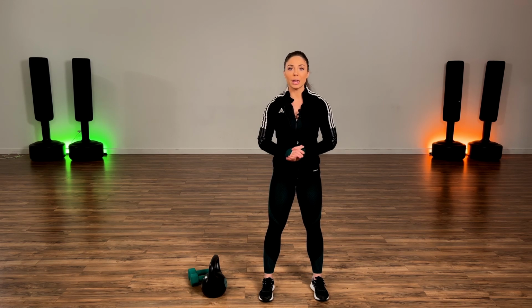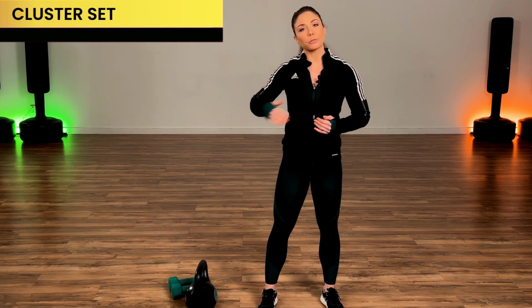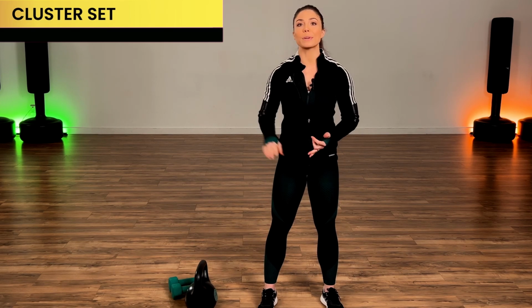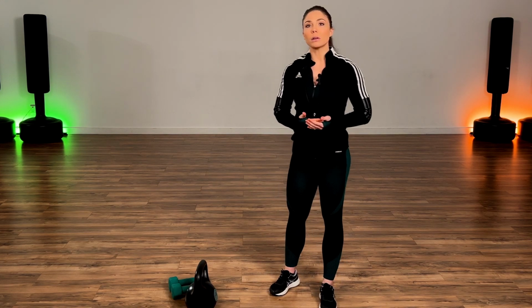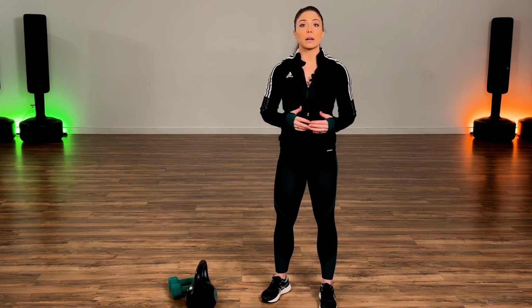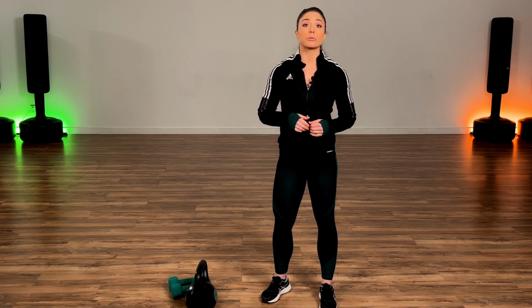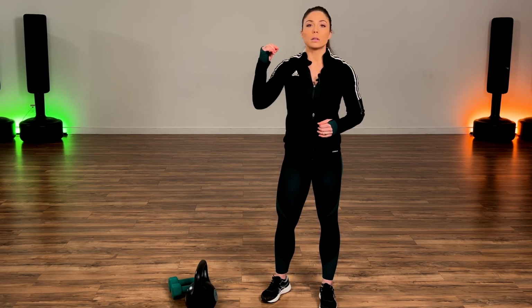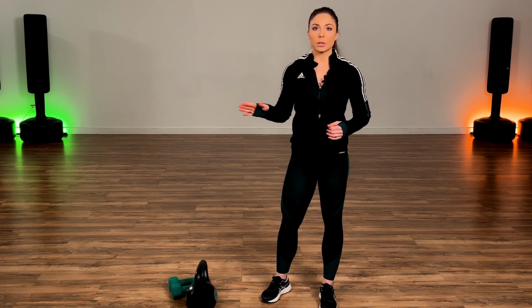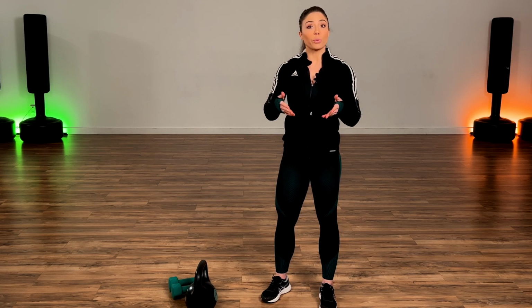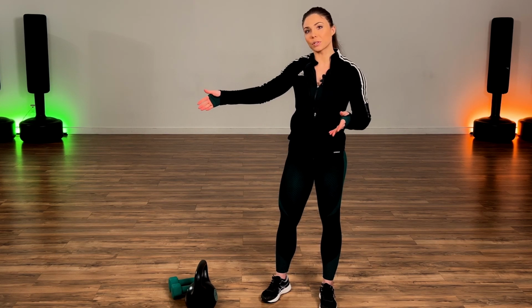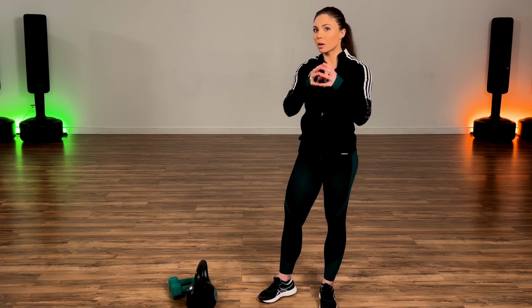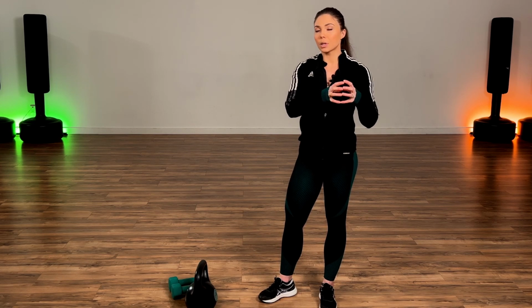Last one I want to touch on, cluster set. Cluster sets are really effective, especially for older adults. There's research that shows that cluster sets can be helpful for strength improvements as well as power. Cluster sets basically mean that if you've got, let's say, one set of 8 repetitions of a movement, but you've got rest in between clusters of those repetitions.